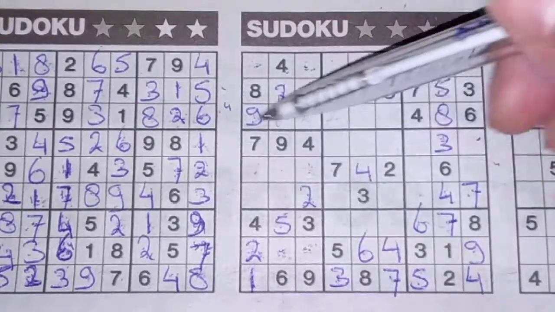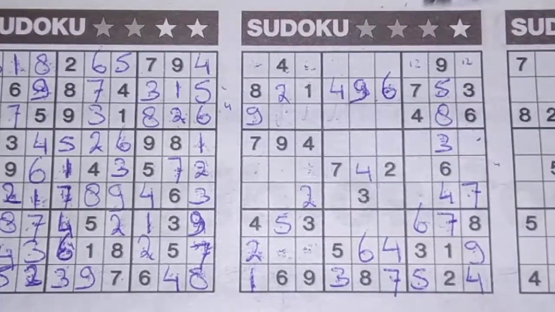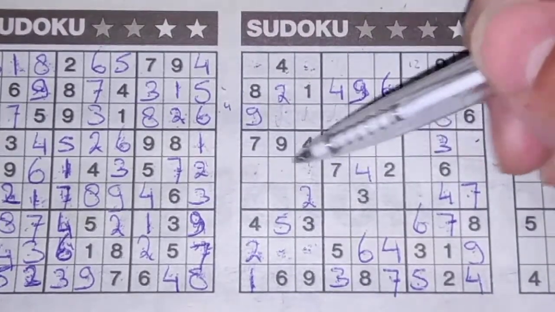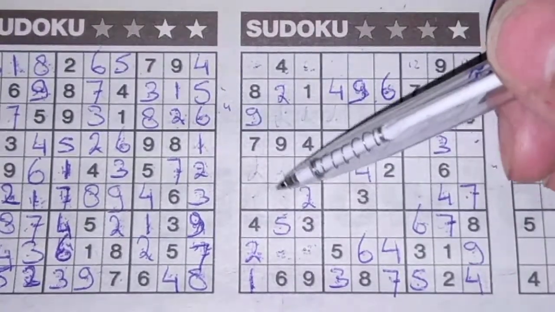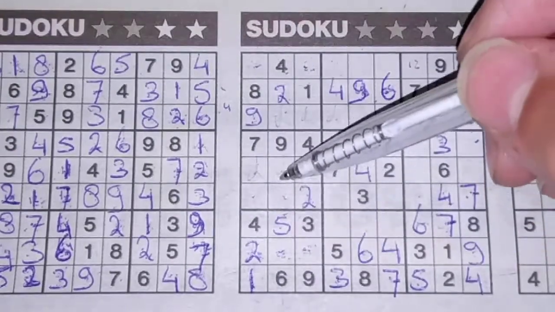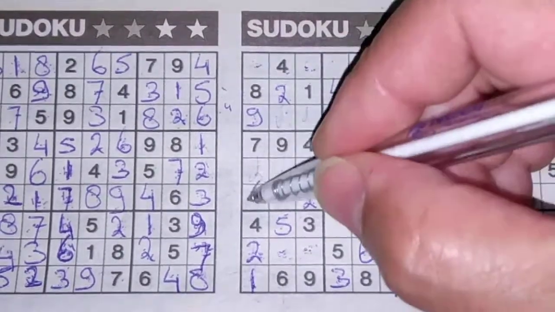5 missing numbers in this big square. One of the missing numbers is a 6. We see here 6. No 6 in these 3 boxes. 2 boxes left for the 6, here or there. But I see here also a 6, so no 6 there. 6 should be here.